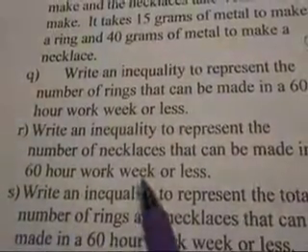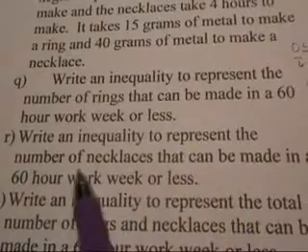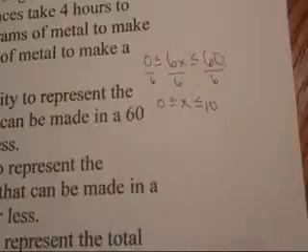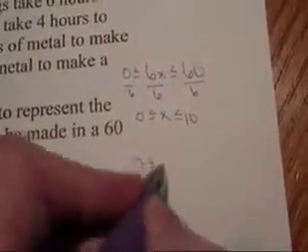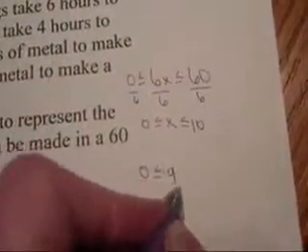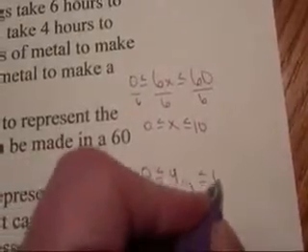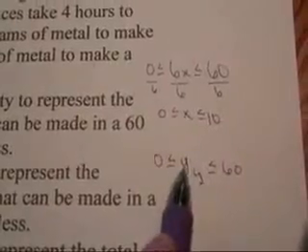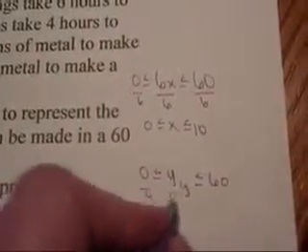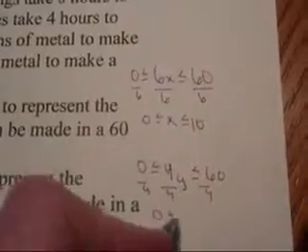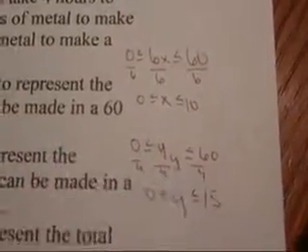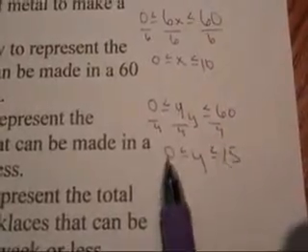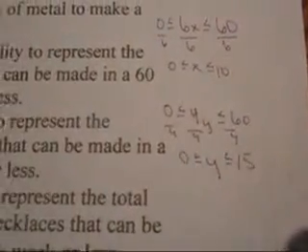Now I want to write an inequality to represent the number of necklaces that I can make in a 60-hour work week or less. Necklaces take 4 hours to make. Again, I'm not allowed to make a negative number of, well, anything really. So 0 is less than or equal to 4y is less than or equal to 60 because it takes 4 hours to make a necklace. Let's divide everything by 4. That comes out to a nice clean 15. So based only on hours, I could make a maximum of 15 necklaces if that's all I make in a week.